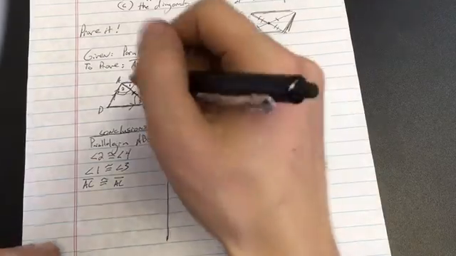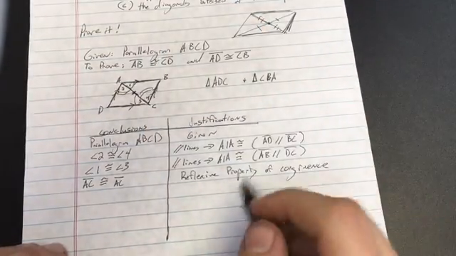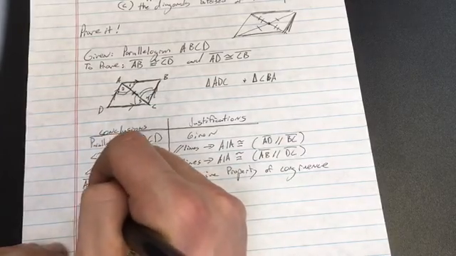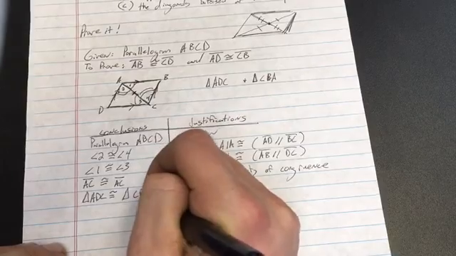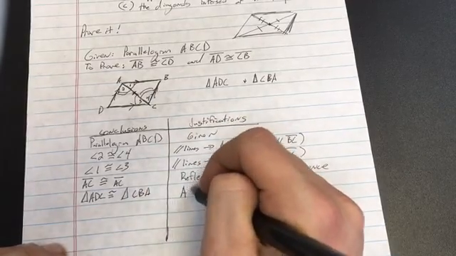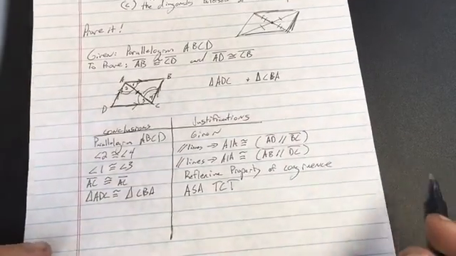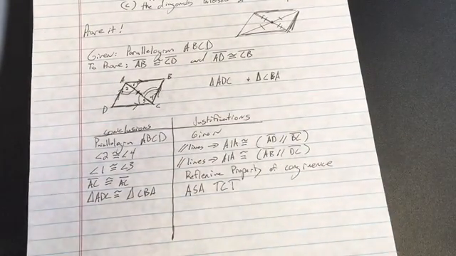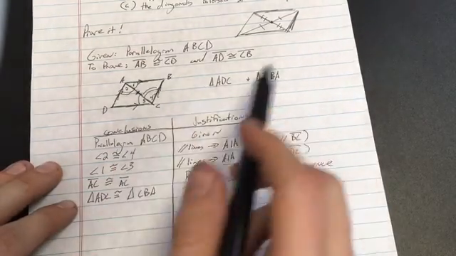Perfect. So now that I have that, I've got angle, side, angle, angle, side, angle. That works. So I can say triangle ADC is congruent to triangle CBA. And I can reference the angle, side, angle, triangle congruency theorem. Remember, I only need 3 pieces of information to prove that all 6 are congruent. So all 6 pieces are congruent.